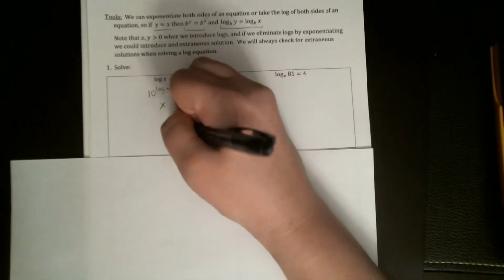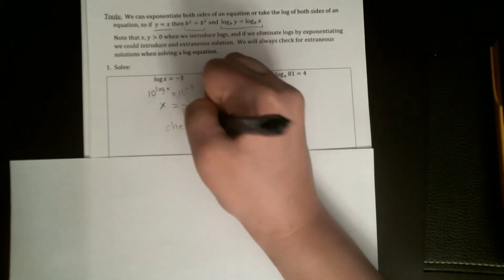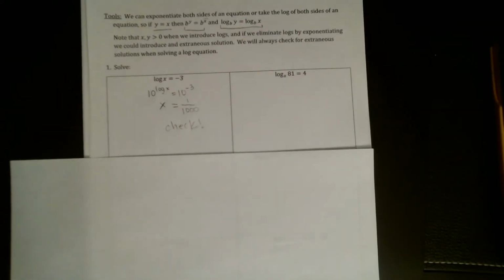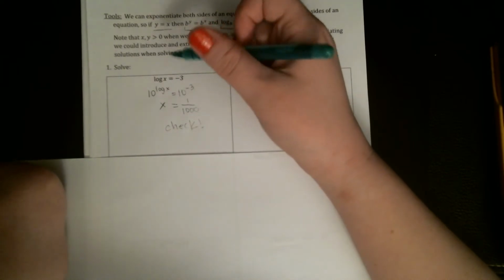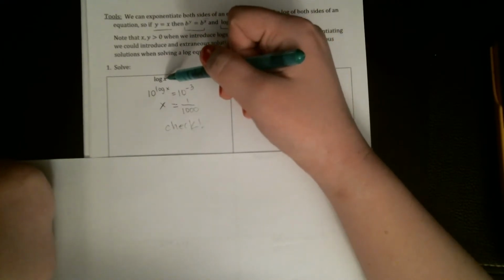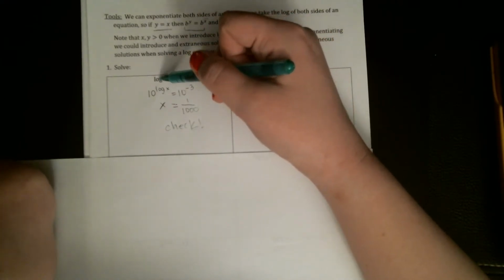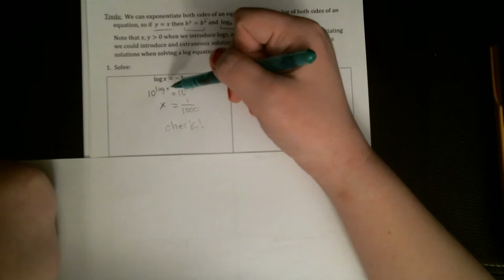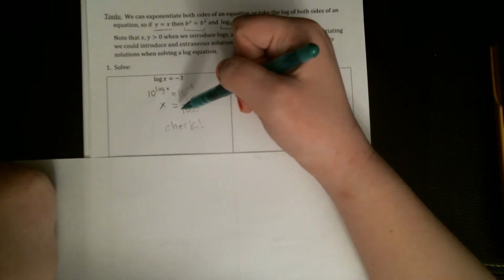I do want to check. This is a not optional check. My pen's dying. Let's see if I have my green one handy still somewhere. I do. Okay, so we need to check and make sure that we don't violate any domain restrictions in the original problem. So if we plug 1/1000th in, it is completely legal to take the log. So I don't have any domain problems, so it's not extraneous.